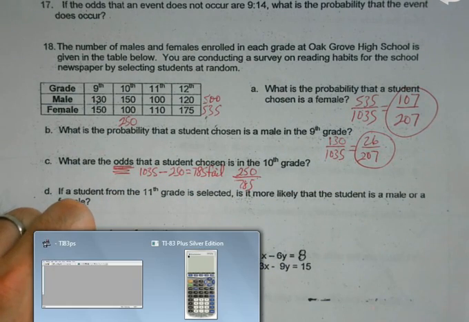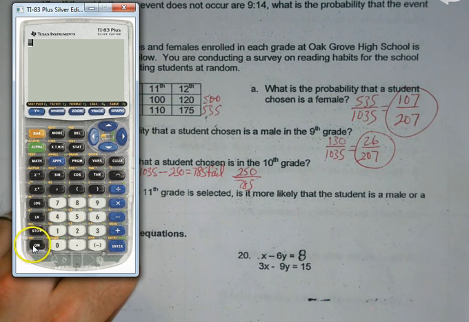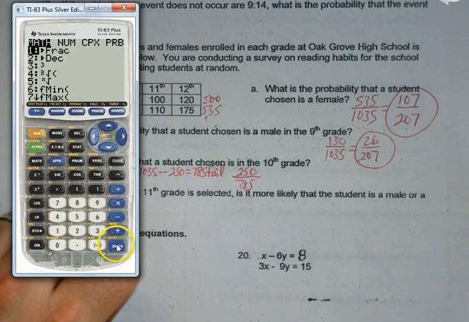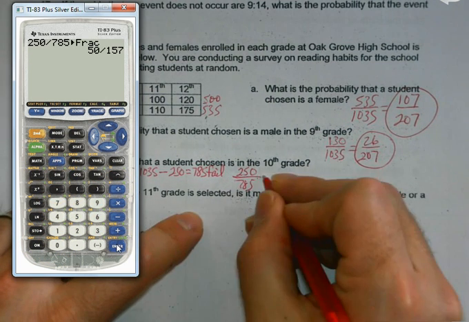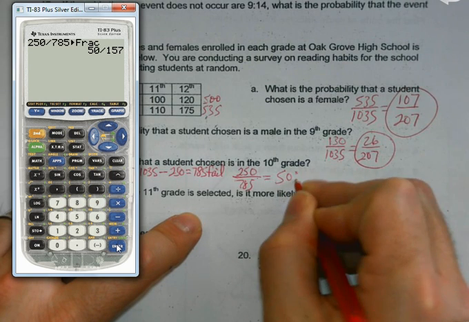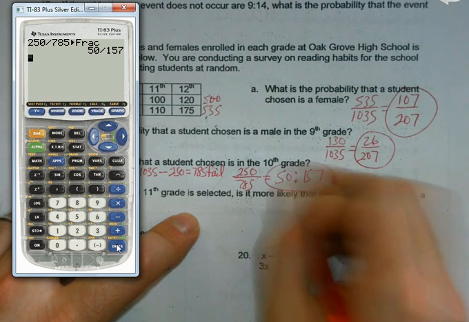And again, that's the difference when we're playing with odds versus when we're playing with probability. So 50 to 157.